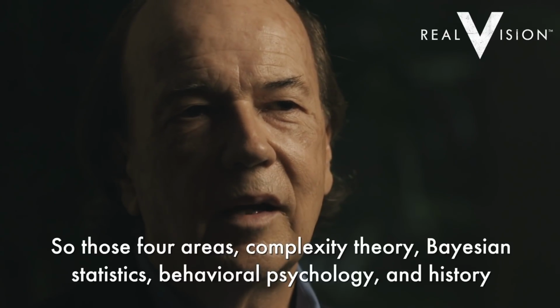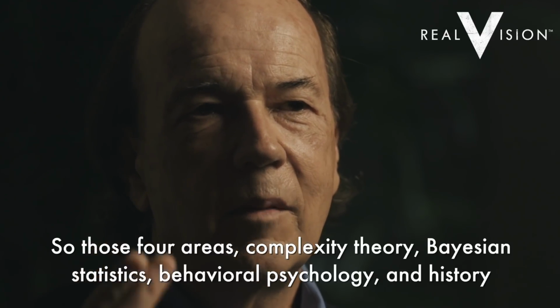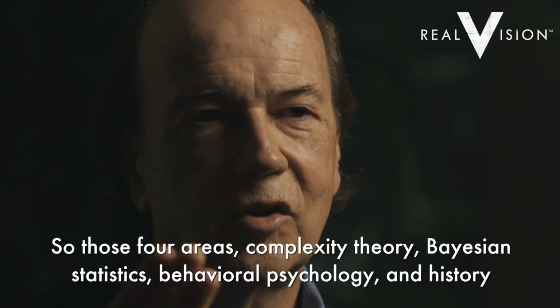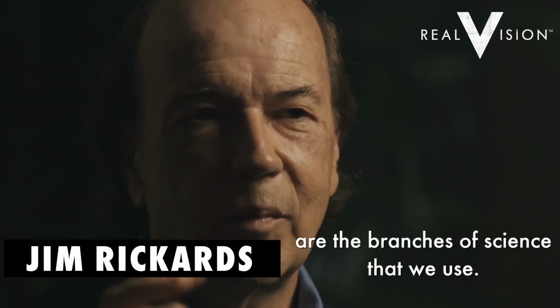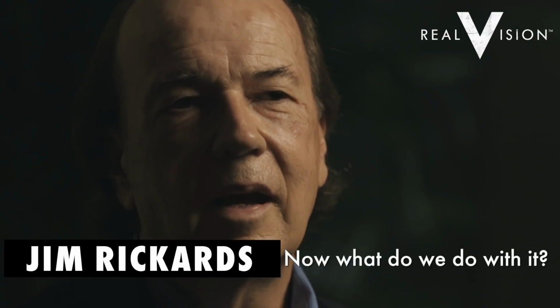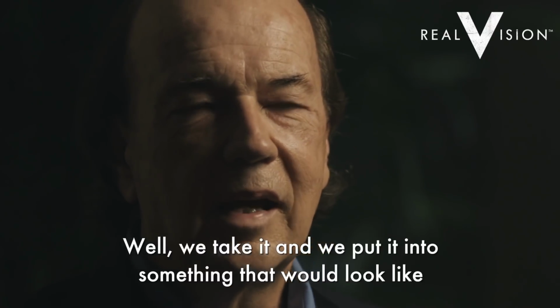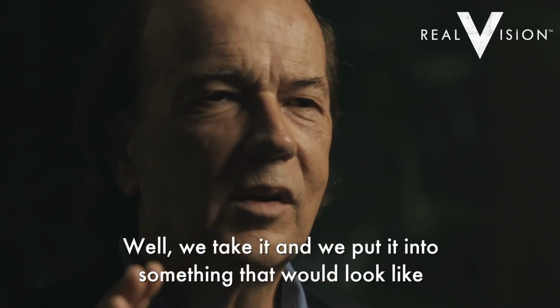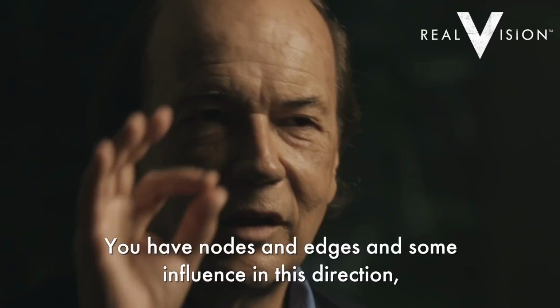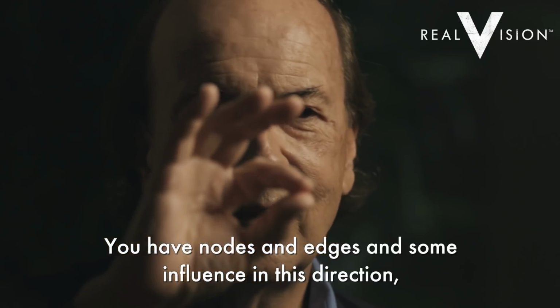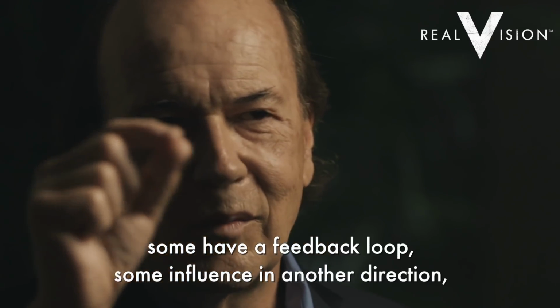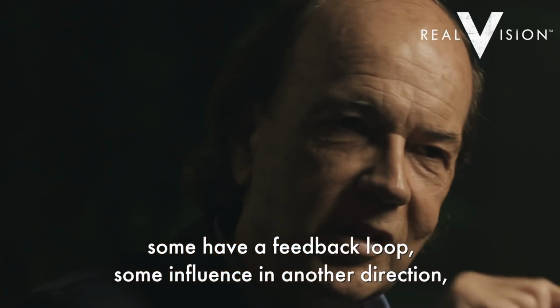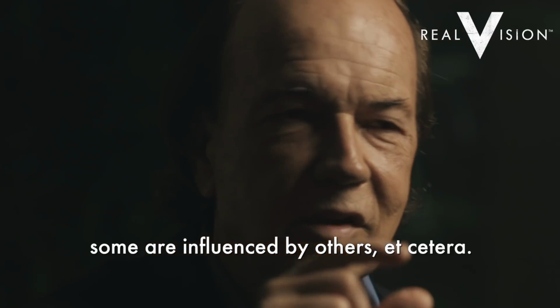So those four areas, complexity theory, Bayesian statistics, behavioral psychology, and history, are the branches of science that we use. Now, what do we do with it? Well, we take it and we put it into something that would look like a pretty normal neural network. You know, you have nodes and edges and some influence in this direction, some have a feedback loop, some influence in another direction, some are influenced by others, etc.